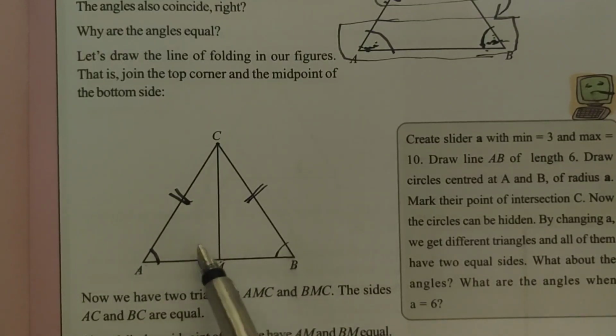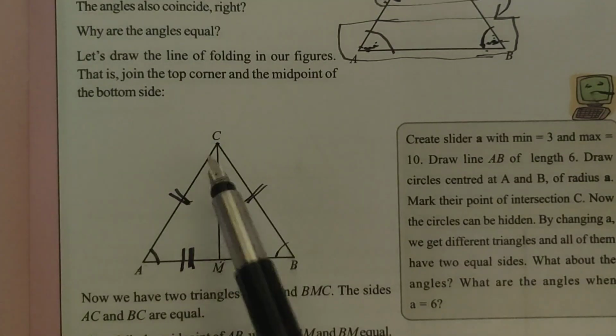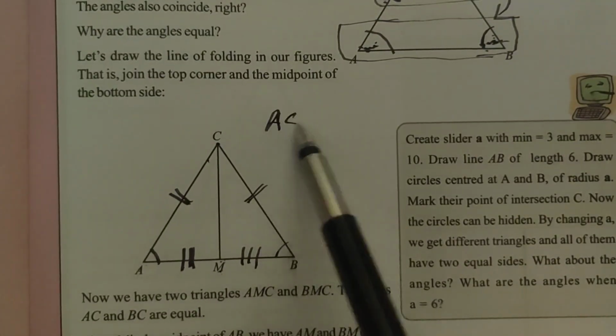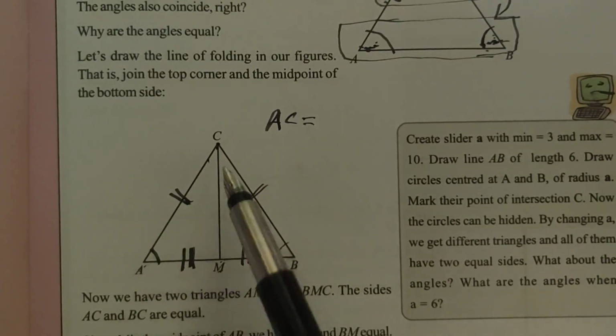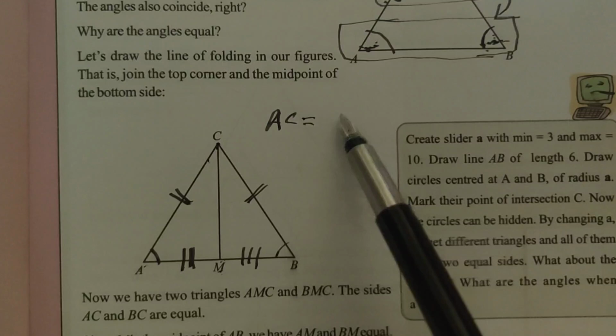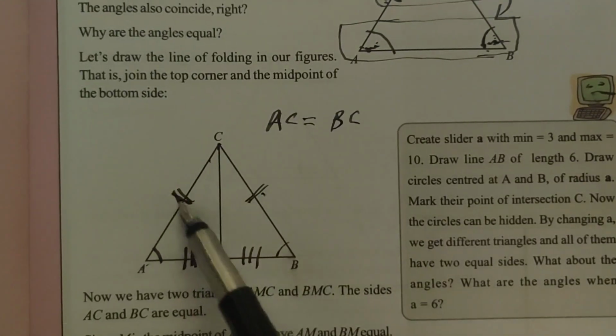The reason is that M is the midpoint of AB. AC of the left triangle is equal to BC of the right triangle.